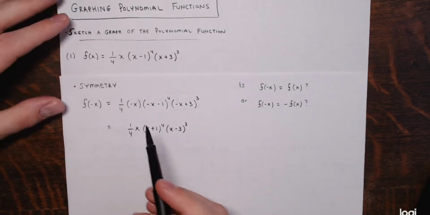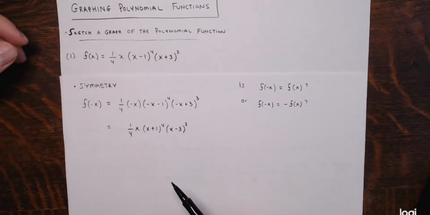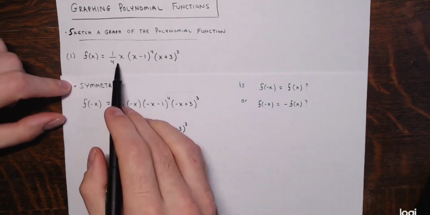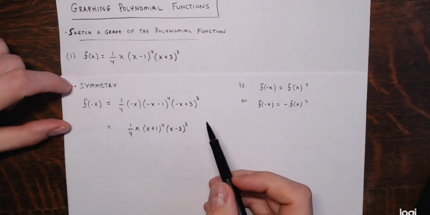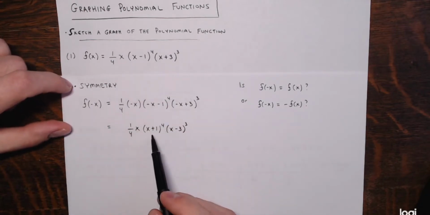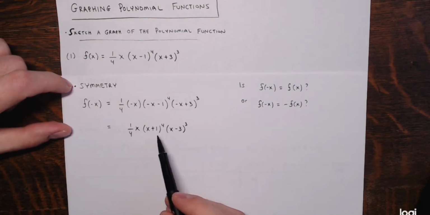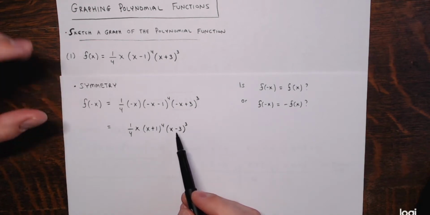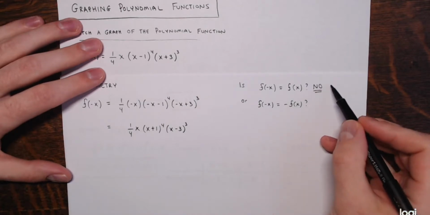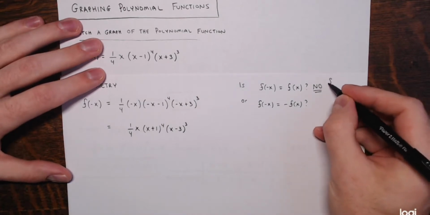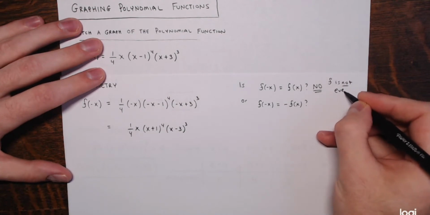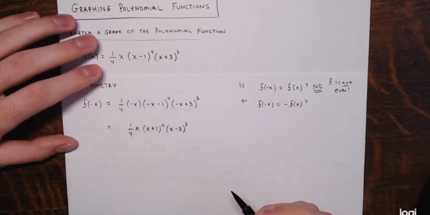So here's f of negative x. And then you've got to ask yourself, is this the same as this? Absolutely not, right? This has zeros at 1 and negative 3. This would have zeros at negative 1 and positive 3. So totally different. So the answer to that question is no. So the function's not even. All right, f is not even. It doesn't have y-axis symmetry.